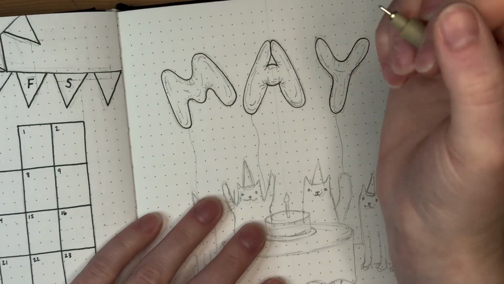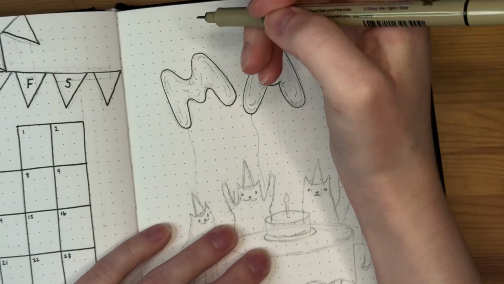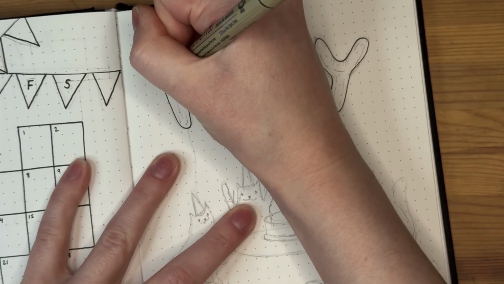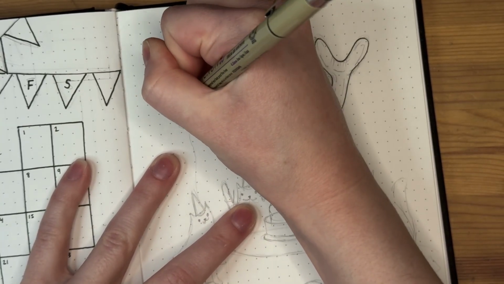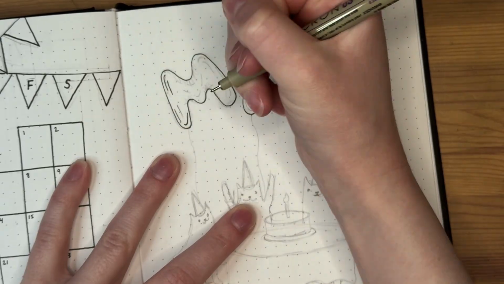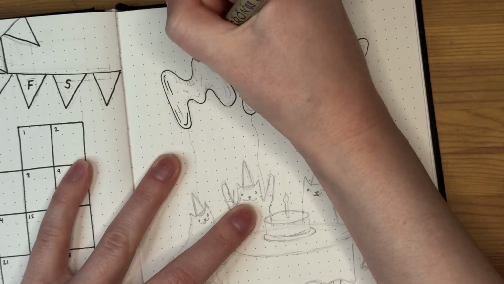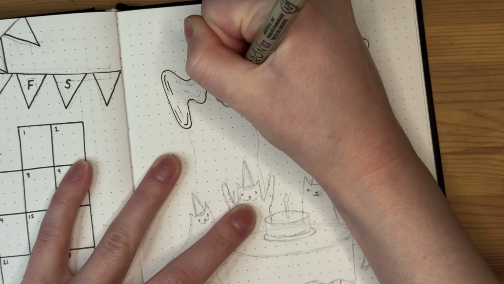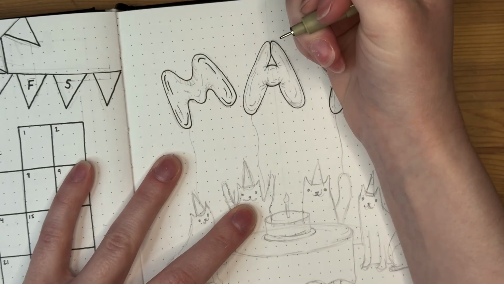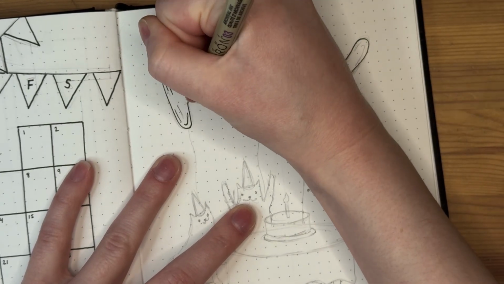Now that that is done, I'm gonna go and do the bigger lines that are kind of showing that it's 3D. I do have them sketched out, but I'm not necessarily gonna follow them all. You just do whatever feels right.